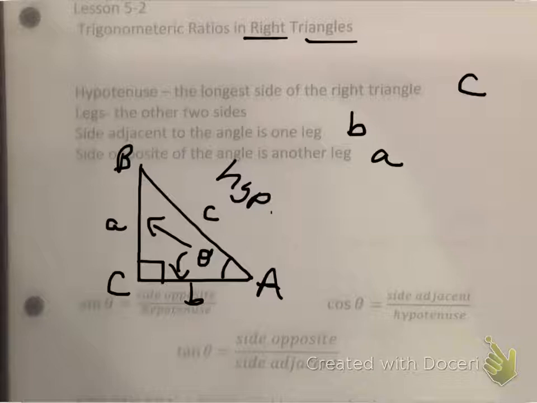Alright, let's look at our ratios here. Sine is opposite over hypotenuse. Cosine is side adjacent over hypotenuse. And tangent is side opposite over adjacent.